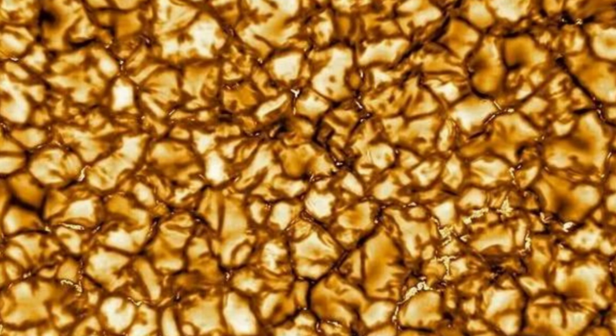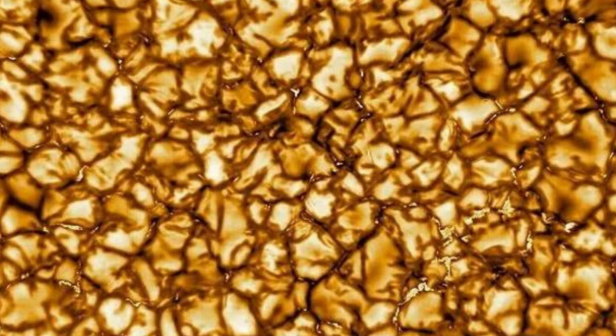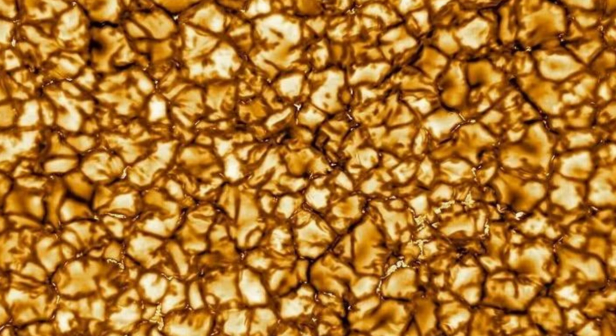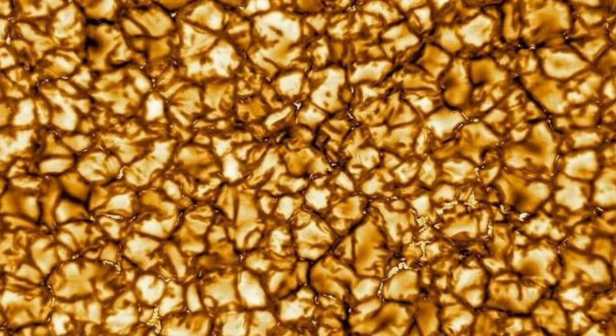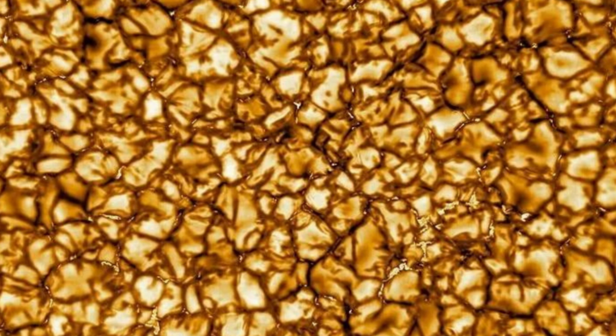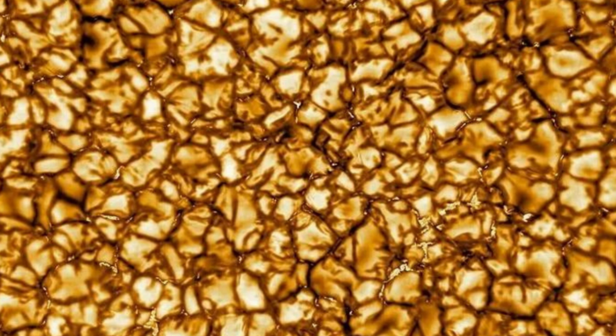The solar photosphere is the region of the Sun's atmosphere that is commonly referred to as its surface. It's the lowest layer of the solar atmosphere, and the region in which solar activity such as sunspots, solar flares, and coronal mass ejections originate.